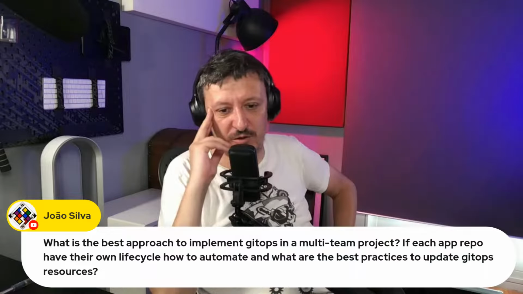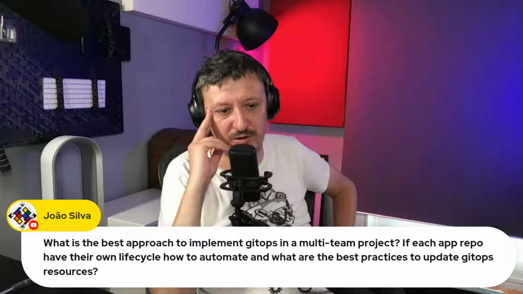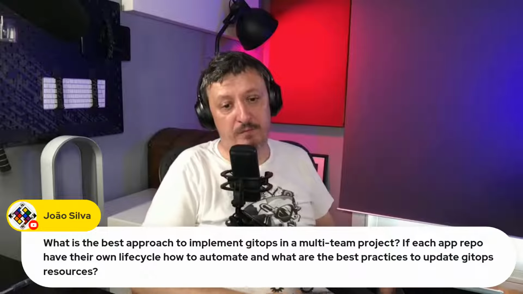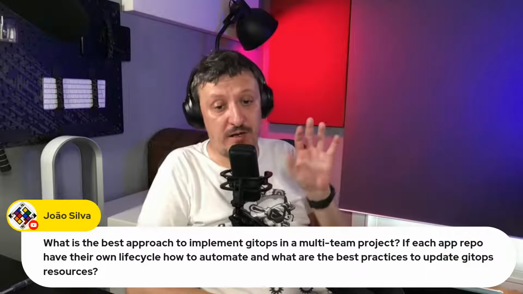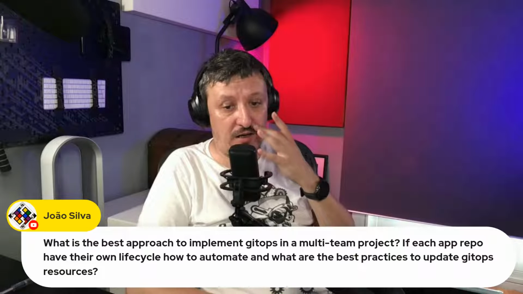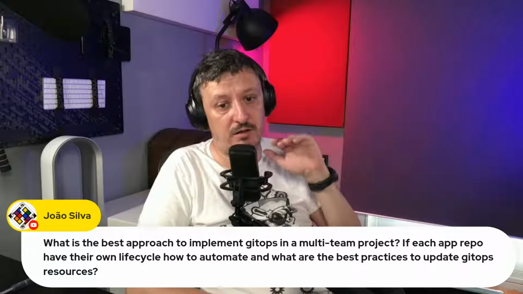What is the best approach to implement GitOps in a multi-team project? If each app repo has its own life cycle, how to automate, and what are the best practices to update GitOps resources? Let me see whether I get this. If each app repository has its own life cycle, how to... So, typically, the manifests that are monitored by GitOps tools are not in the repositories of applications, right?